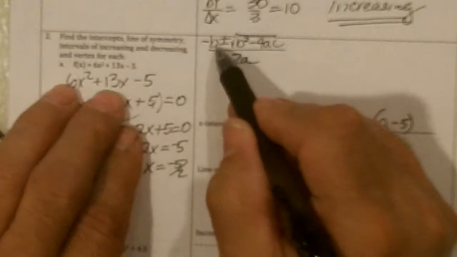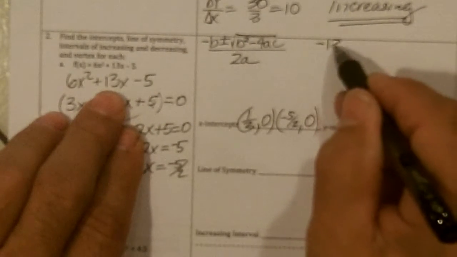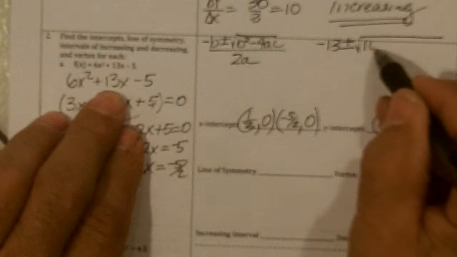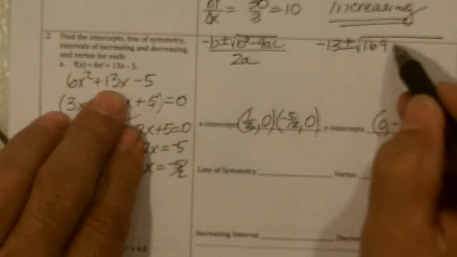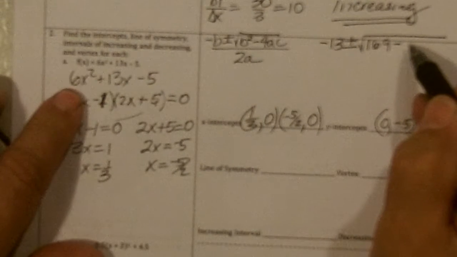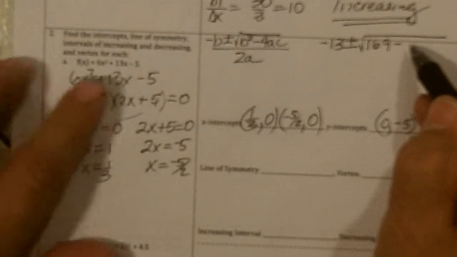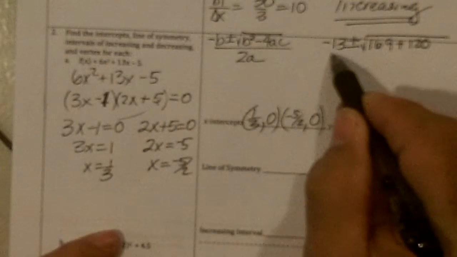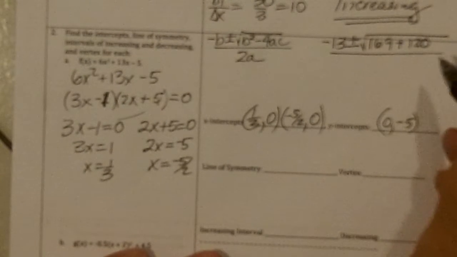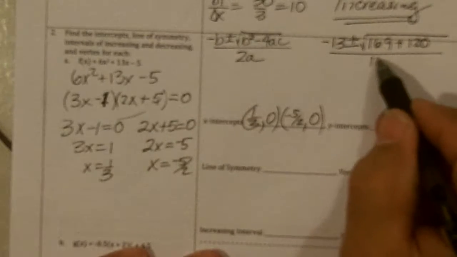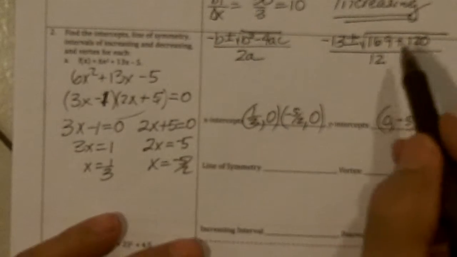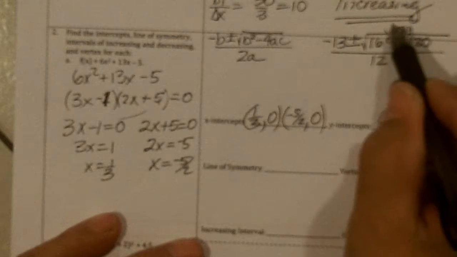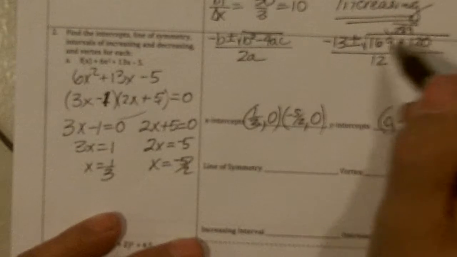So the opposite of b, the opposite of positive 13, is -13 plus or minus the square root of 13 squared, which is 169, minus 4 times 6, which is 24, minus 24 times a minus 5 is plus 120, over 2 times a, which is 12. 169 plus 120 is 289, and the square root of 289 is 17.